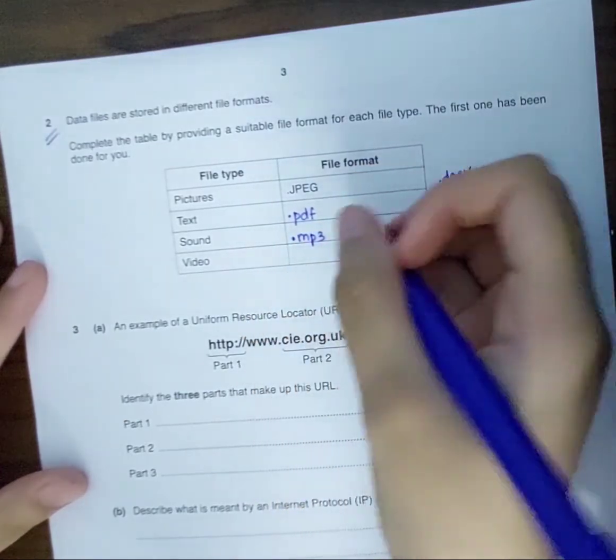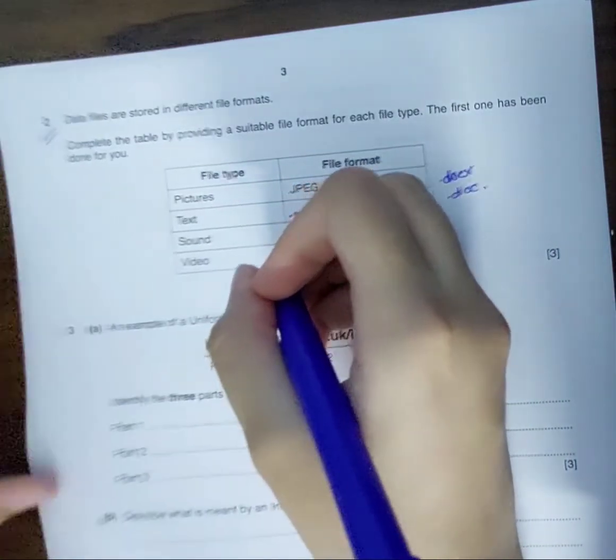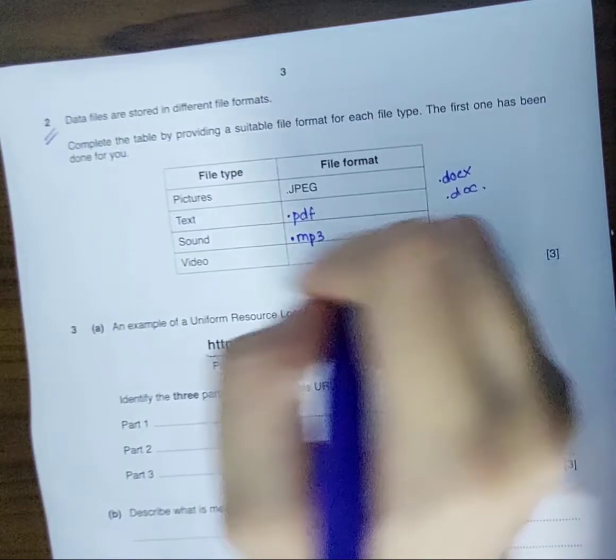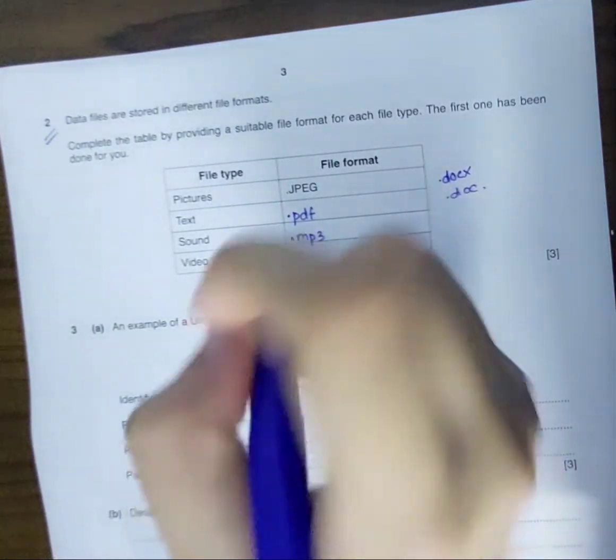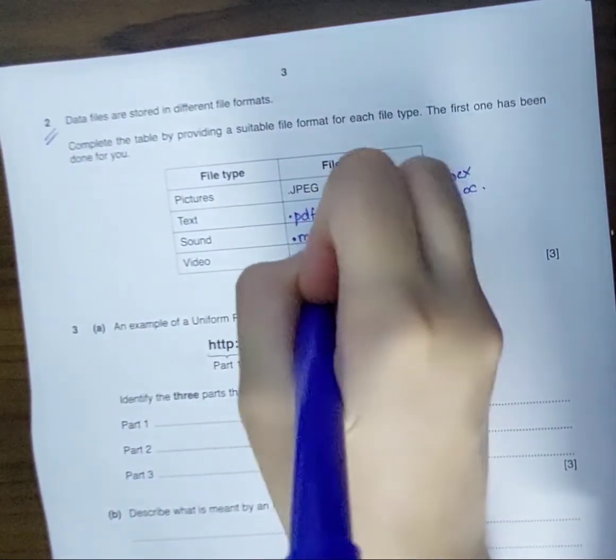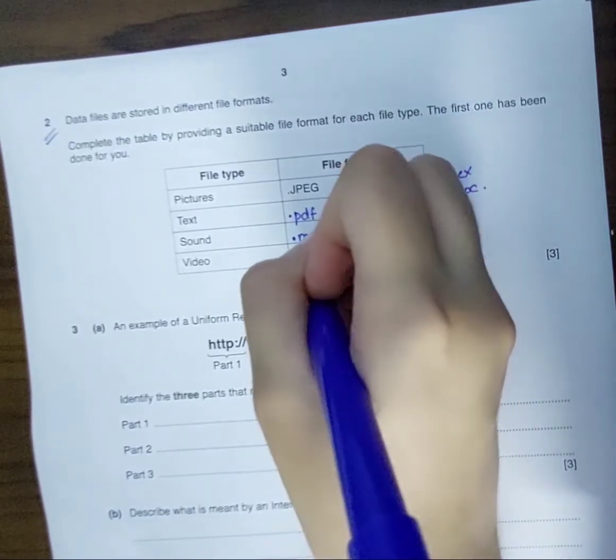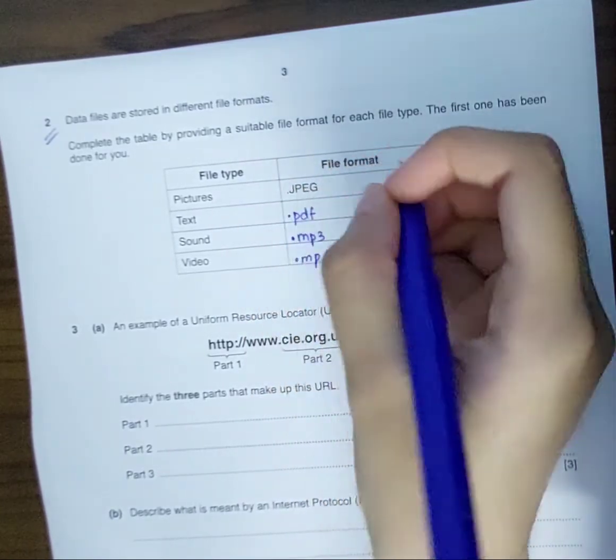There are other file formats, but these are in your book, so just remember them. And then video, it's MP4. We have learned in our book that this one is MP4.